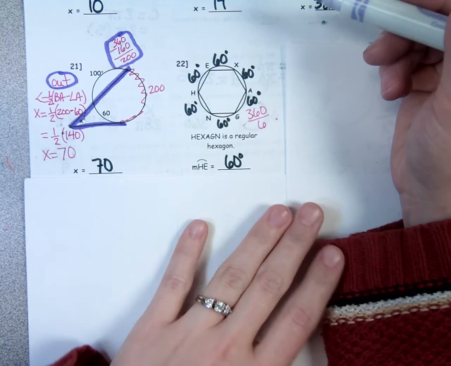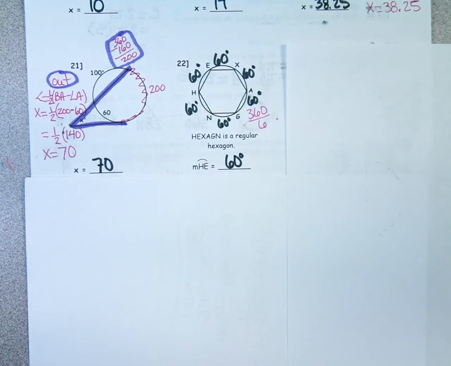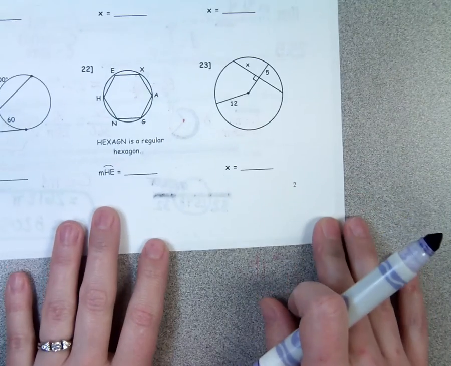Okay, this next one I am going to work out step by step because it's a little more complicated. So let me put this one away. Get the blank one back out.